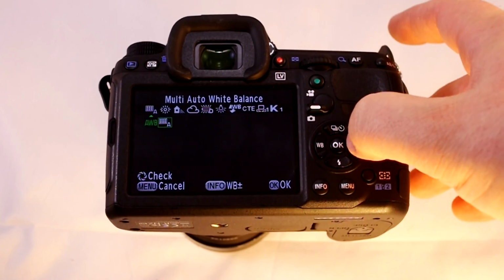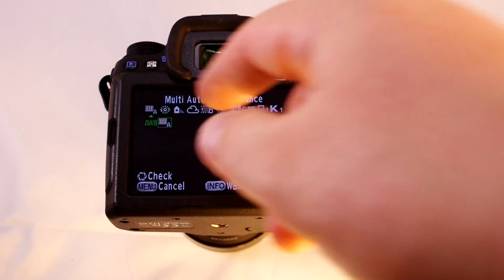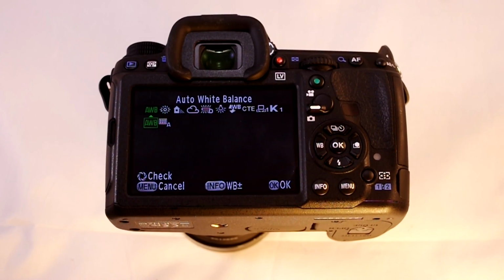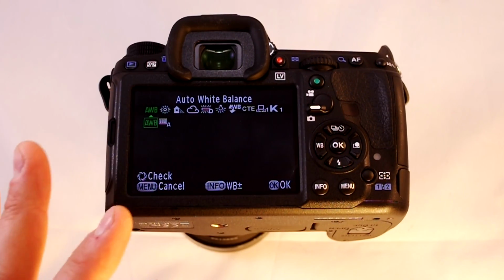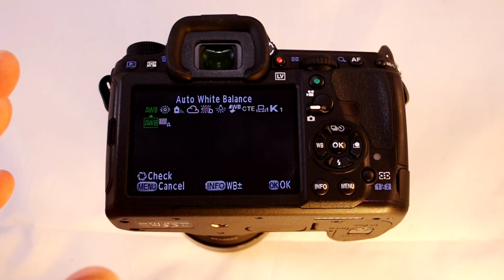Auto white balance and multi-auto white balance, basically, auto white balance looks at your whole scene and determines how it needs to adjust the data from the sensor to achieve whites looking white.